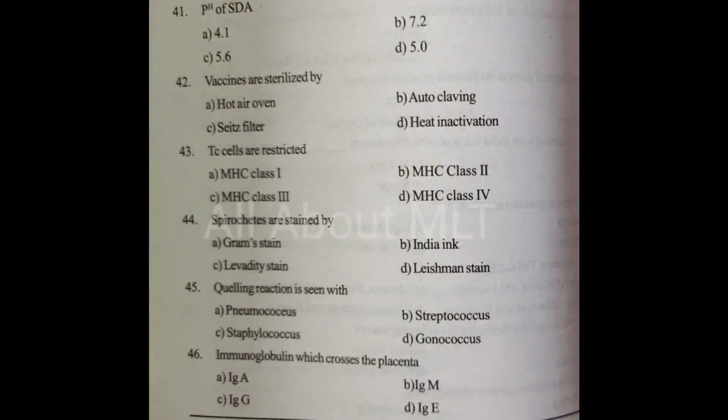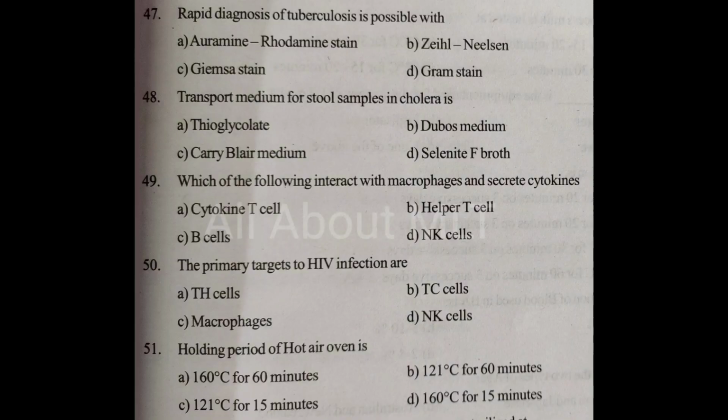Quellung reaction is seen with option A pneumococcus, option B streptococcus, option C staphylococcus, option D gonococcus. Answer is option A pneumococcus. Immunoglobulin which crosses the placenta. Option A IgA, option B IgM, option C IgG, option D IgE. Answer is option C IgG.